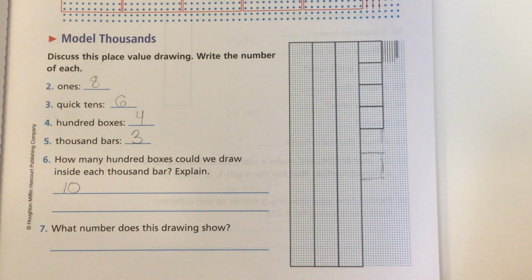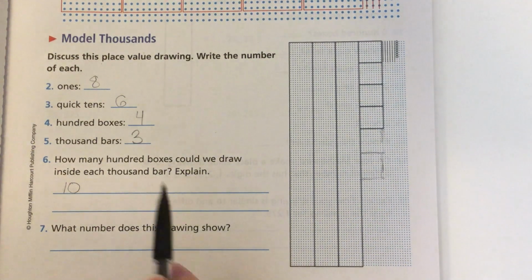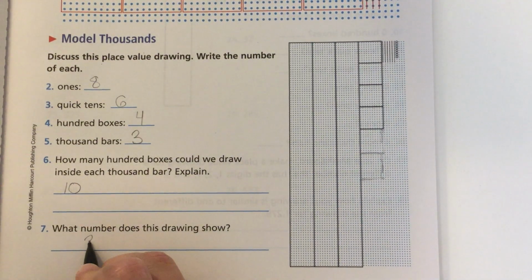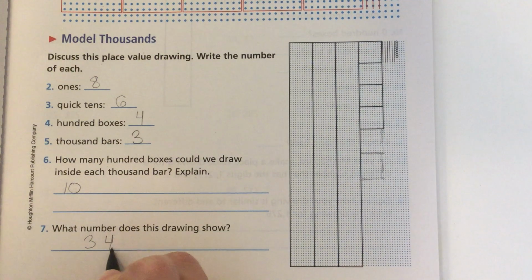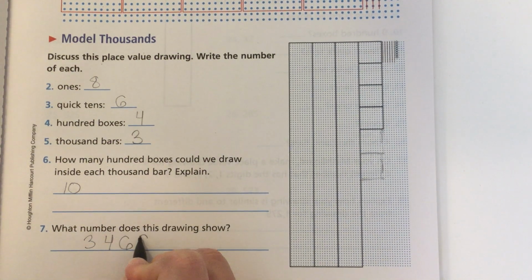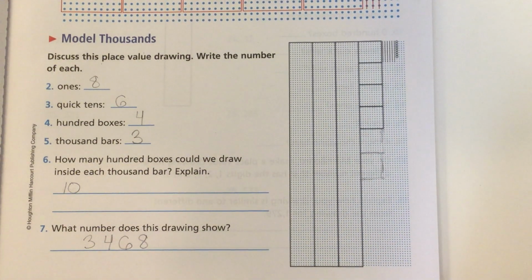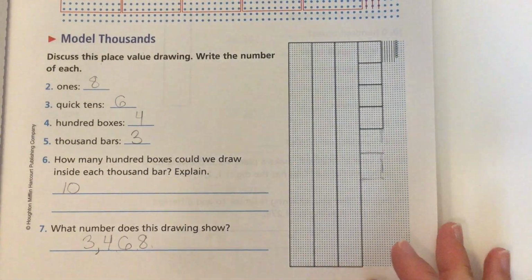What number does this drawing show? So we know that we have a 3 for thousands, 4 for hundreds, 6 for tens, and 8 for ones. Now think about what I'm missing there. A comma, right? Remember, the comma always goes right after the thousands place. If you don't remember, you can always think about, okay, if I start here on the very right of my number and hop backwards 3 times, 1, 2, 3, I would get to where my comma should be.